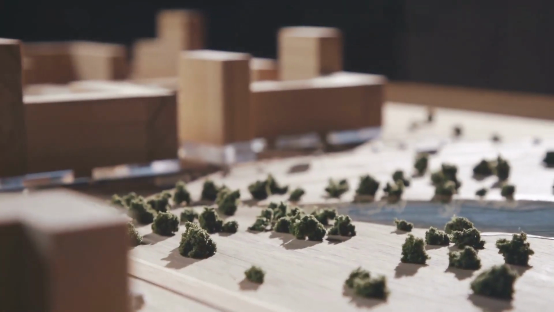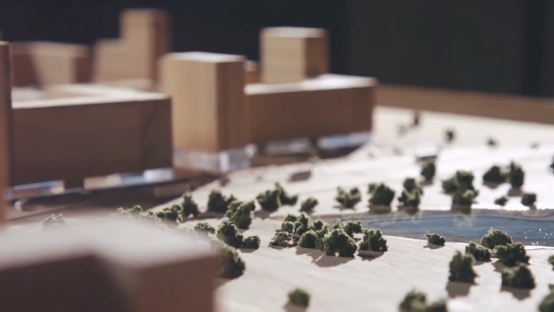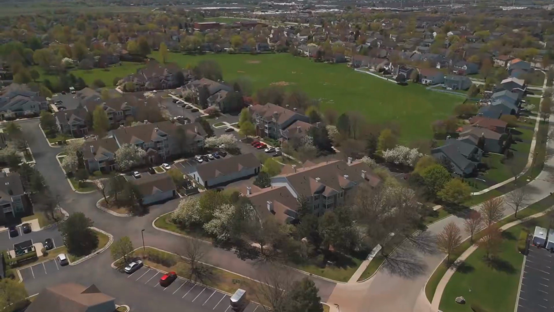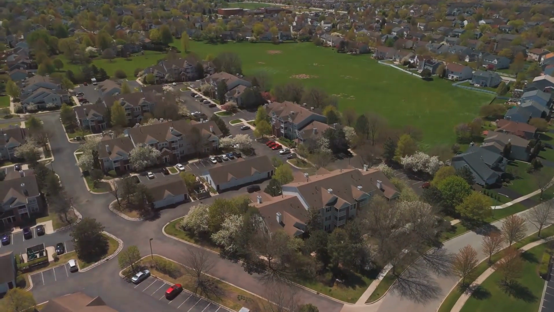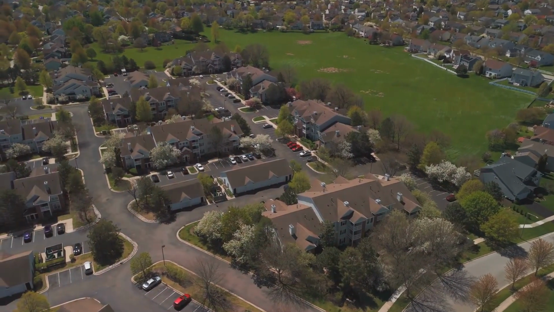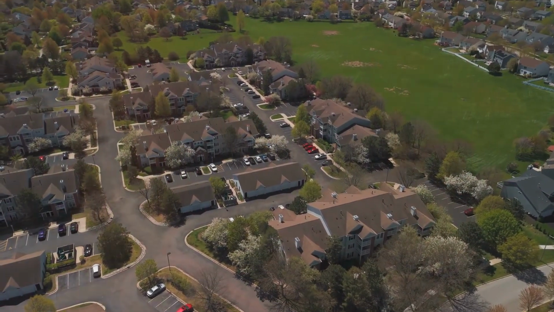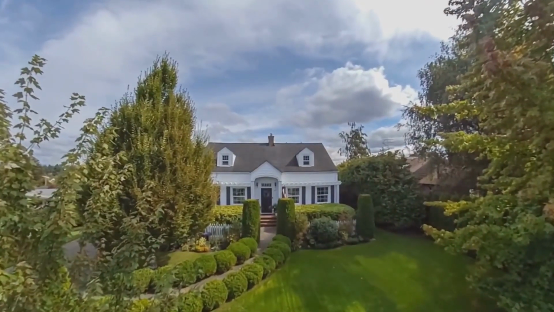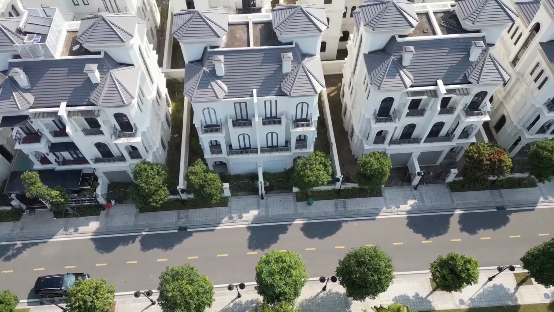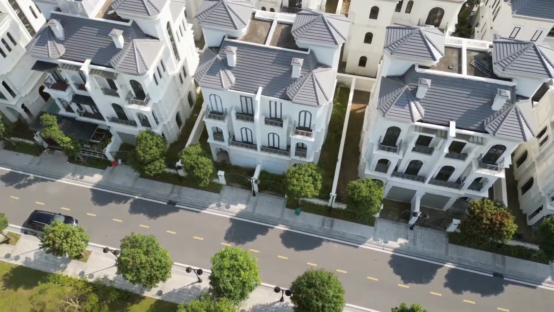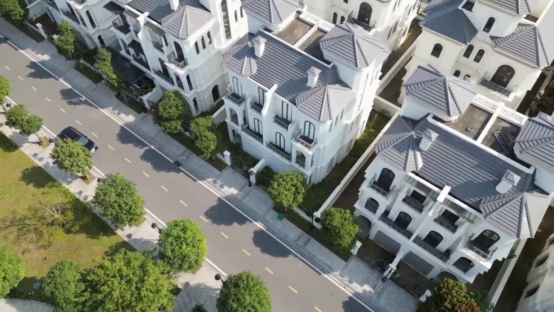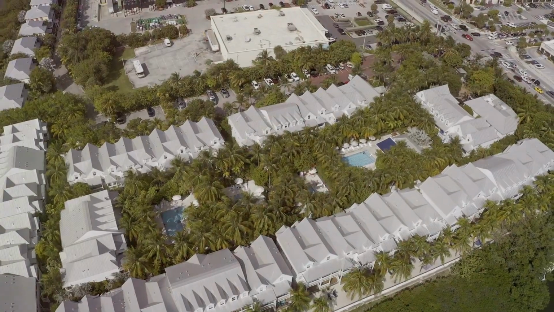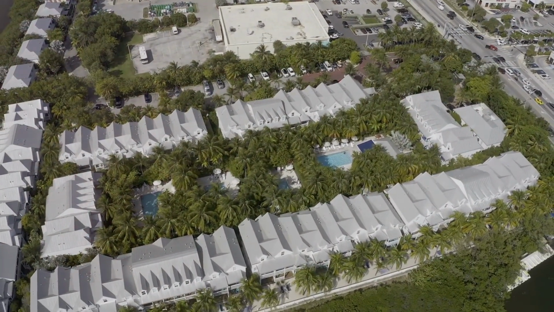Let's see how floor area ratio plays out in the real world. Imagine a quiet suburban street with single-family homes. These areas typically have very low floor area ratios, often around 0.25 to 0.5. This means the building's floor area can only be a quarter to half the size of the lot. Moving to a denser neighborhood with townhouses or low-rise apartments, the floor area ratio might be between 1 and 2. This allows for more housing units per acre while still maintaining a sense of openness.